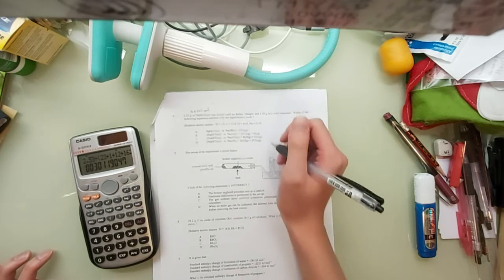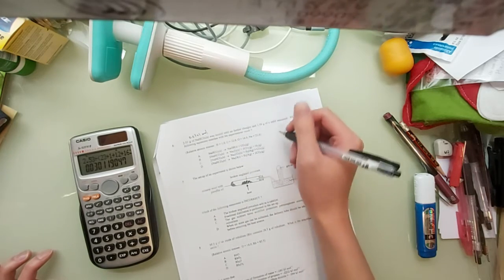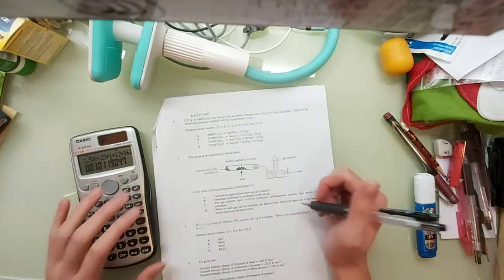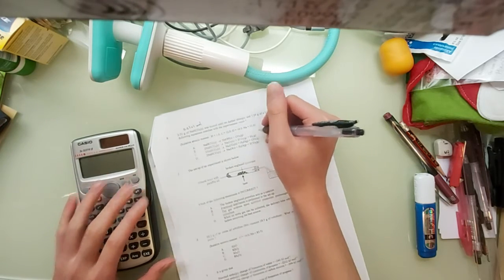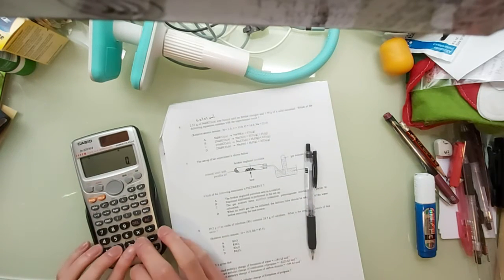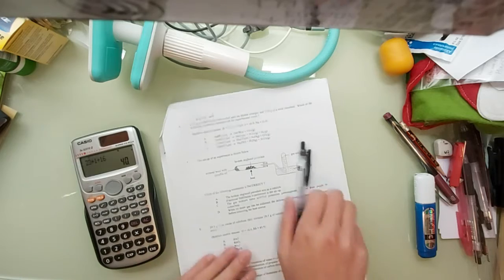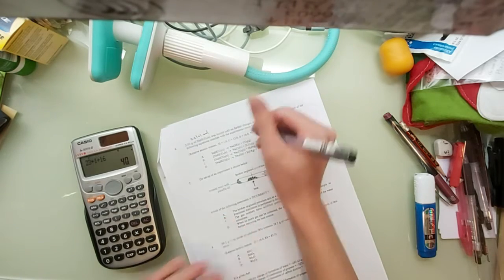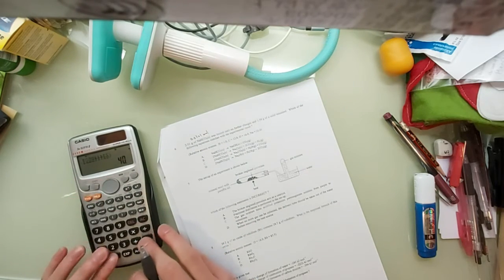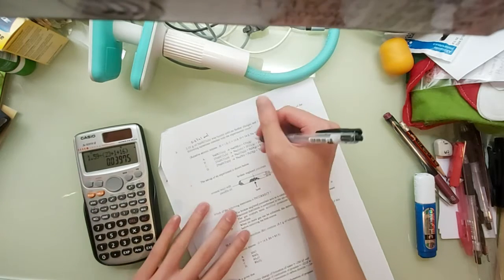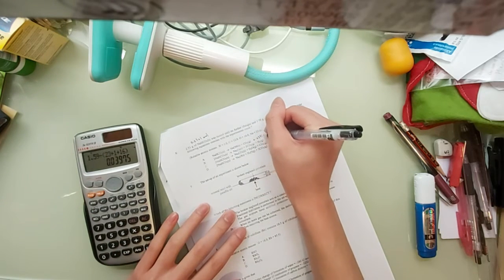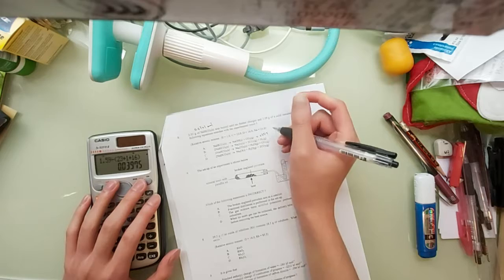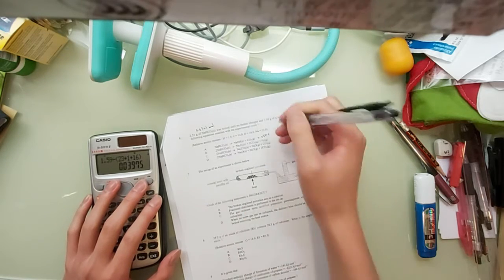Okay, so I guess I need to find the number of moles of the solid first. So if it's NaOH, then it's this thing. Okay, this is going to be tedious. So 1.59, so 0.03975 moles, which is different from that, so this is wrong.